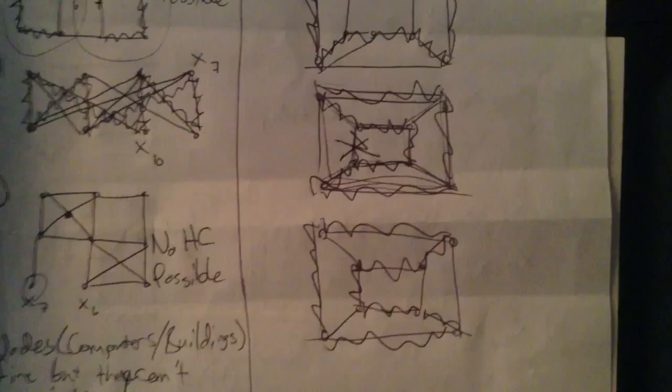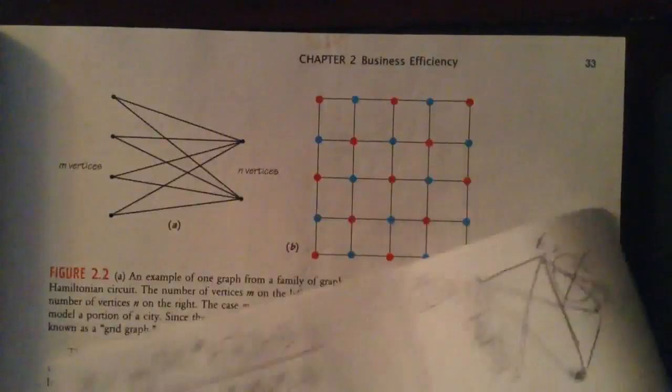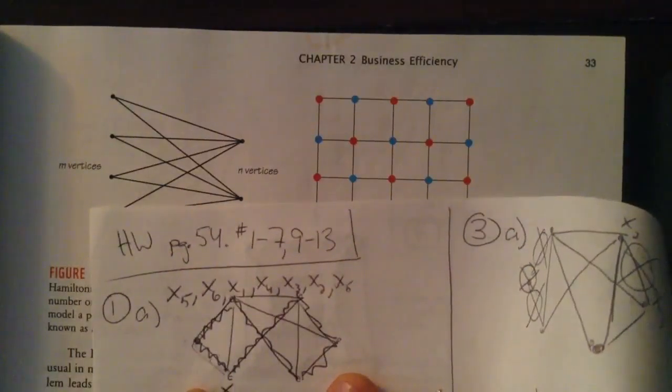Yeah, it seems like this video is getting fairly long, so I'm going to make a second video for the other piece. For the second half of this assignment, numbers 9 through 13. Thanks.